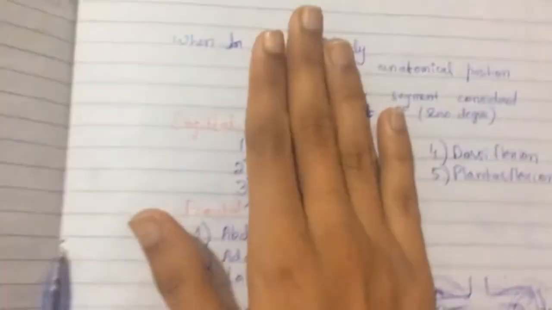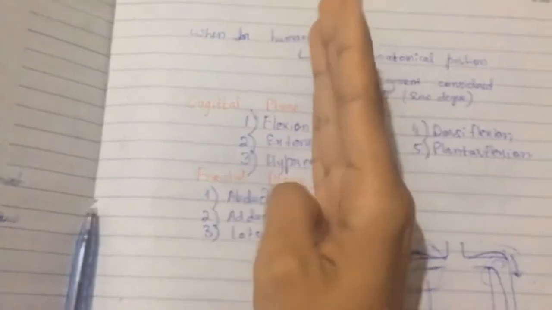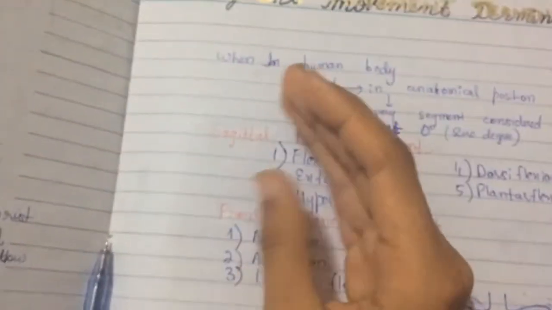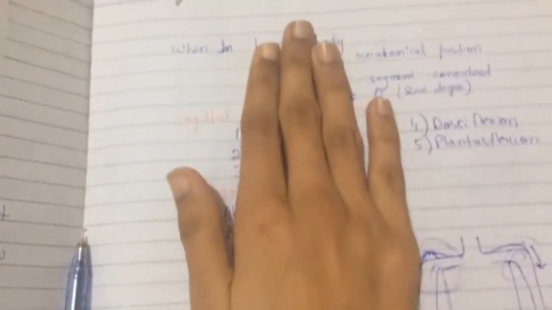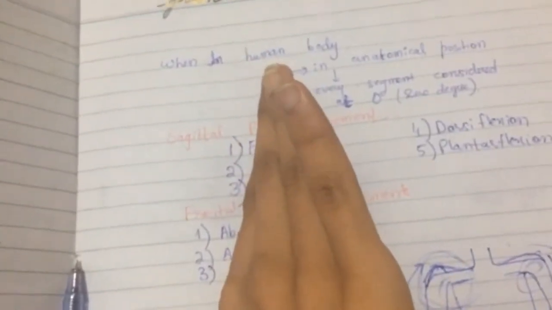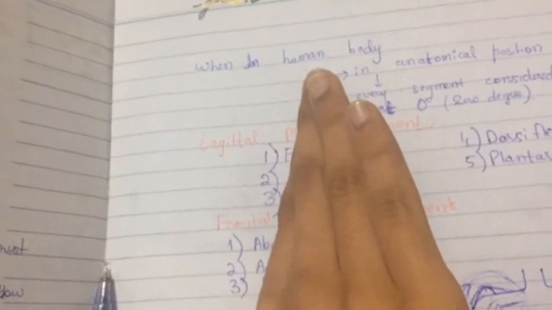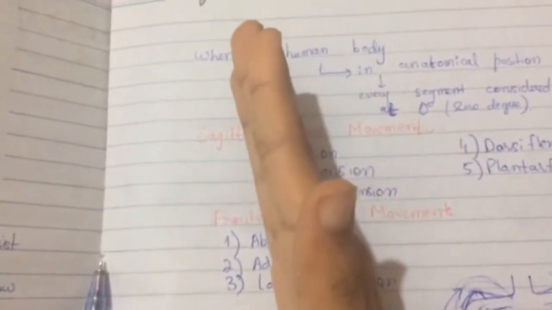The other movements I include are inversion and eversion. First we have to consider the foot. The sole of the foot is the main point to note inversion and eversion. If the sole of the foot rotates outward, it's called eversion, and if it rotates inward, this is called inversion of the foot. Basically it is like that.